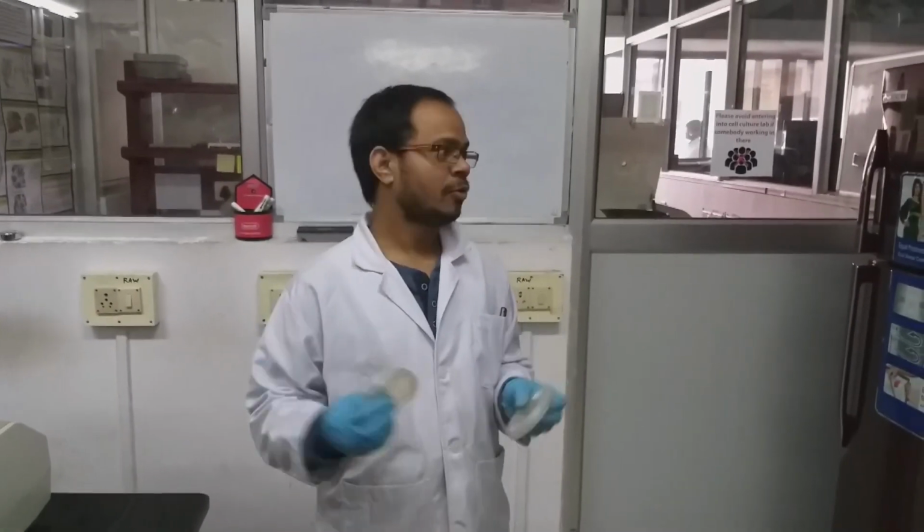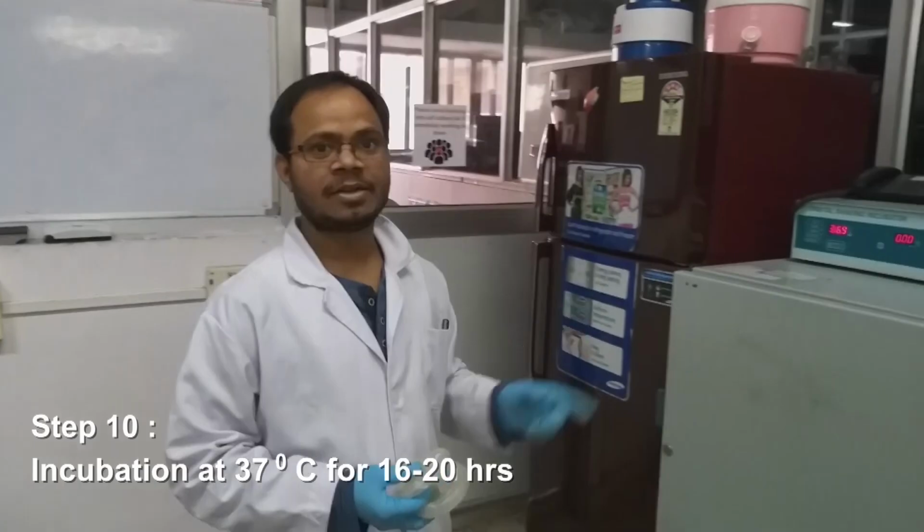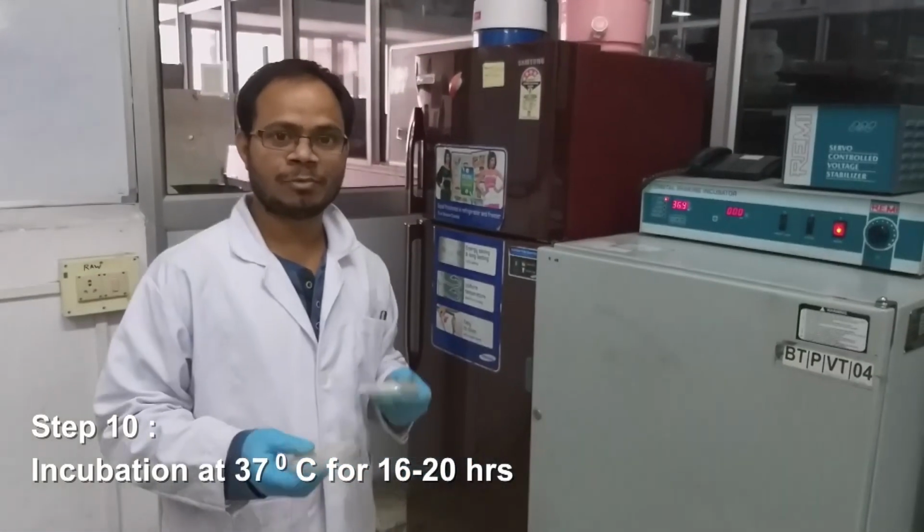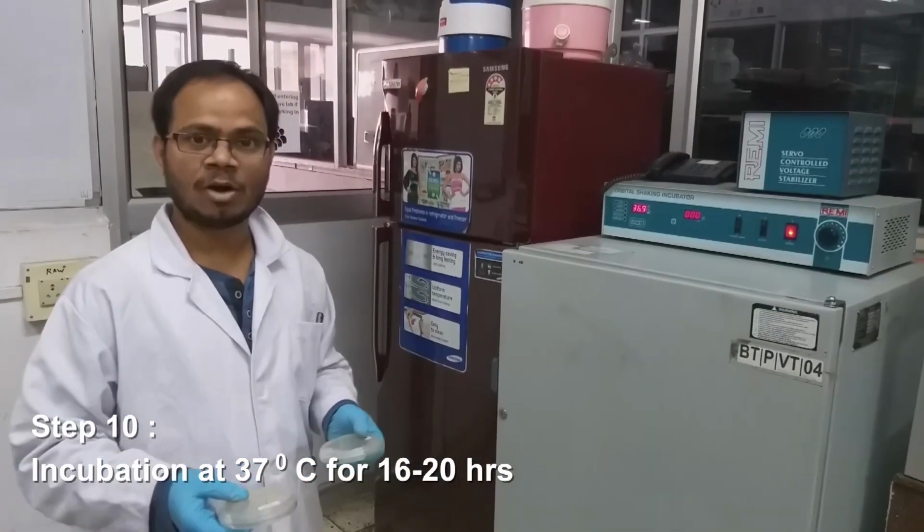We have plated the cells. We will keep them in the incubator overnight. Then we will observe how many colonies there are.